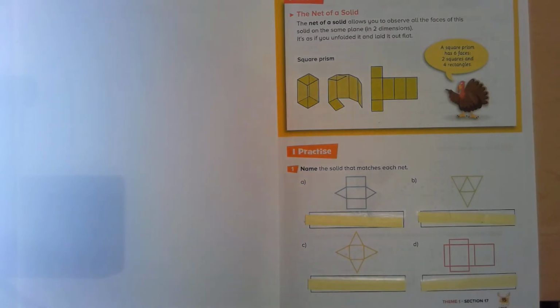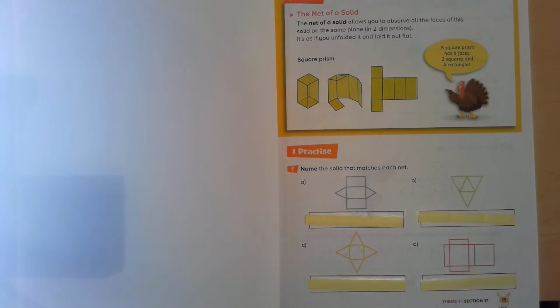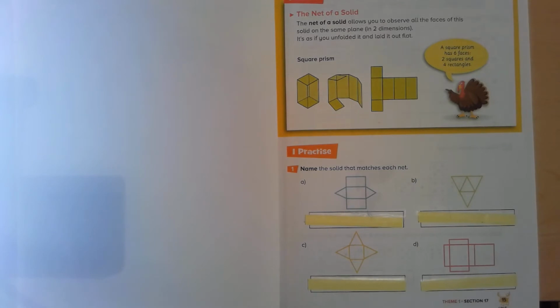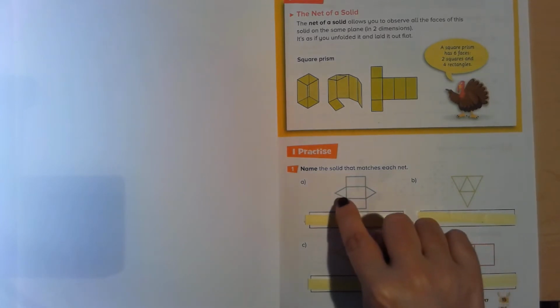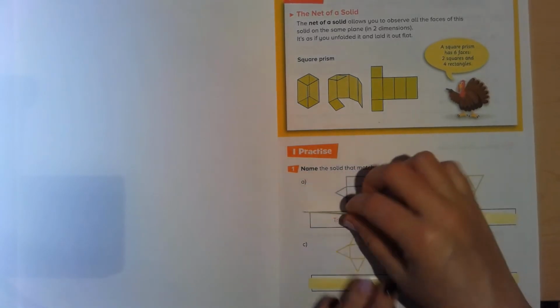So if you have 2 bases that are triangles and then you have 3 other sides, you have 1, 2, 3, 4, 5 faces in total. Well, we know if the shape has 2 bases, it's a prism. And we have 2 triangles, so it is a triangular prism. Let's check our answer. Great. Let's look at B.